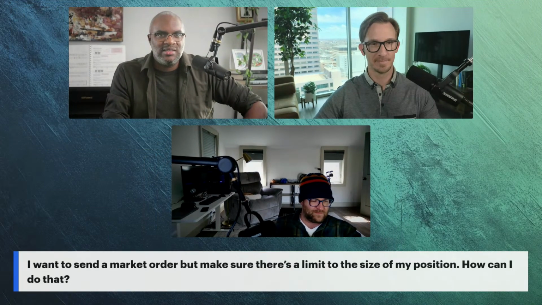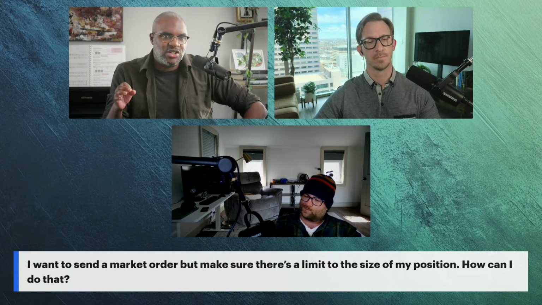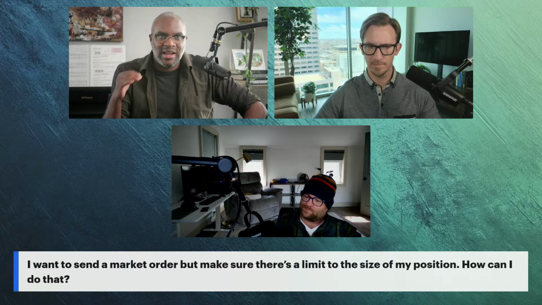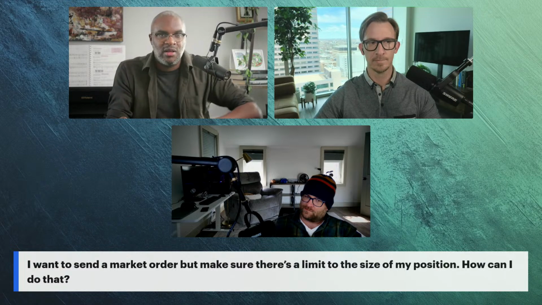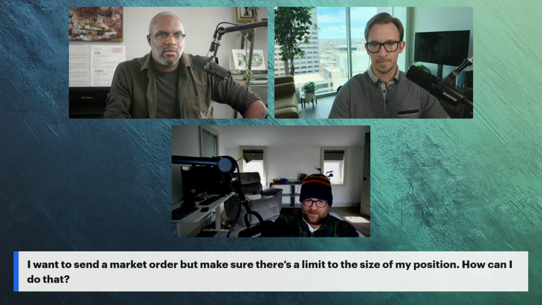All right. I want to send a market order, but make sure that there's a limit to the size of my position. How can I do that? So this would be under the position size option under subscriptions, where you're setting the amount for the trade so that only this number of shares will be purchased, but that can still be sent as a market order. Yes, I mean the position sizing. If you want to say you want to buy $5,000 worth of something, you could do that. It would dynamically calculate the quantity based on that.